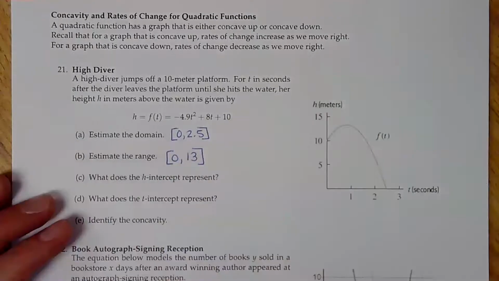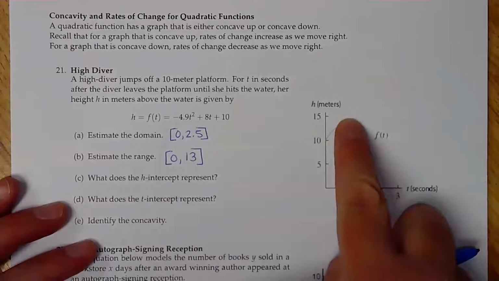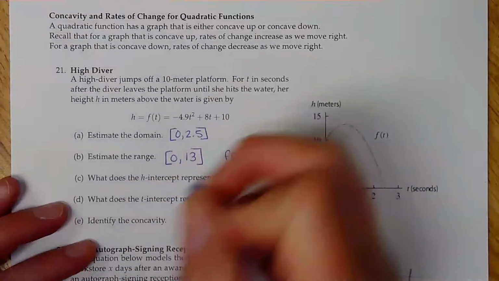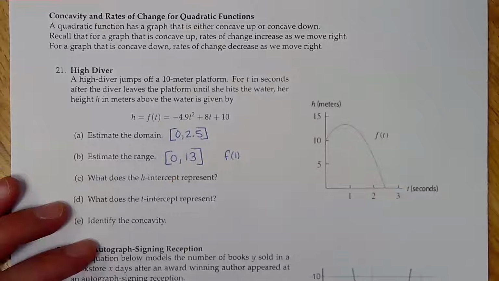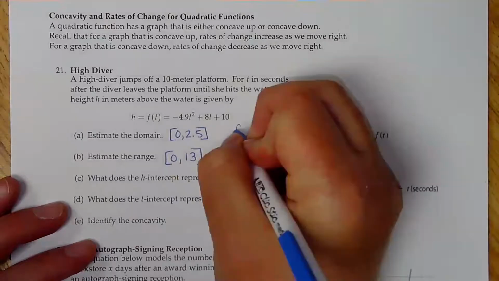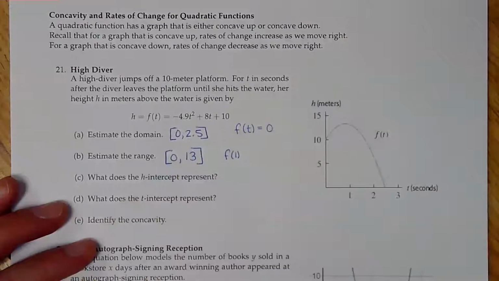If we wanted to find these exactly, there is a formula for finding this guy here. It looks like that happens at 1, so we could try finding f of 1. For the domain, to find this number here, what we could do is take f of t and set it equal to 0 and solve. Okay, but since it said estimate, we're good with those.